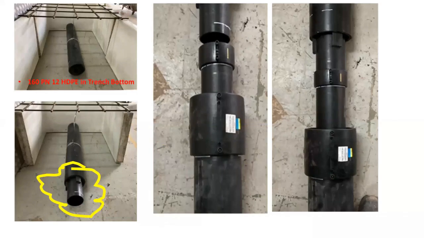So typically, top left corner, 160 PN12 in the trench bottom, and you can see the stainless steel straps where it is hanging from the reinforcing. Obviously that reinforcing will only go in after you've backfilled and the surface bed preparation has been done.